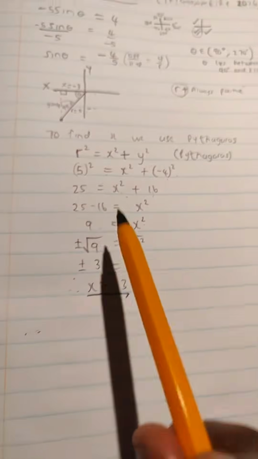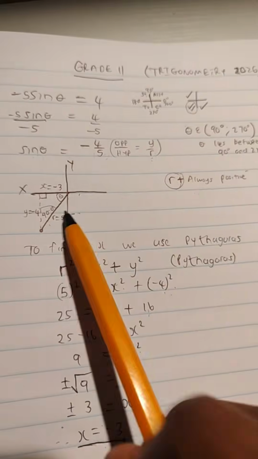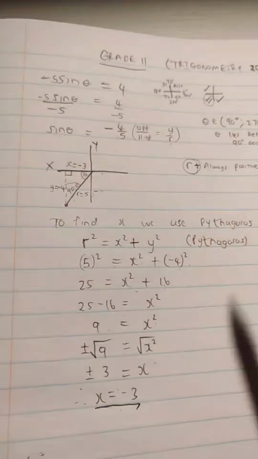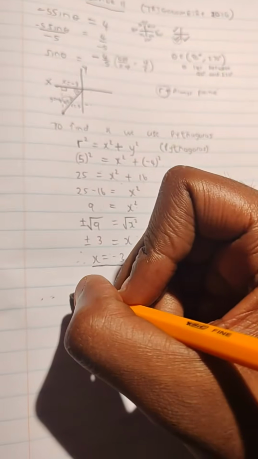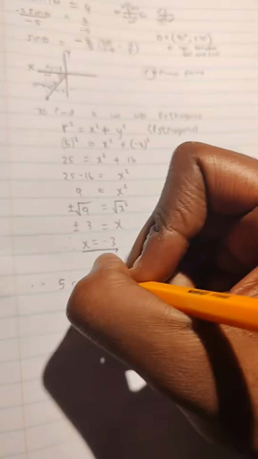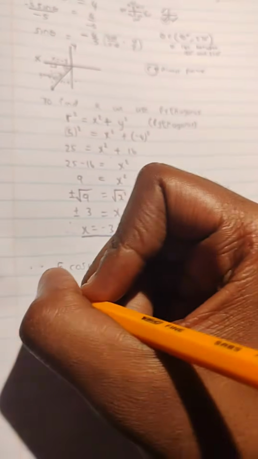So now that we have a complete right angle triangle in the right quadrant, having laid the foundation, we can now go ahead and do what? We can go ahead and find the value of 5 cos theta minus 3 tan theta.